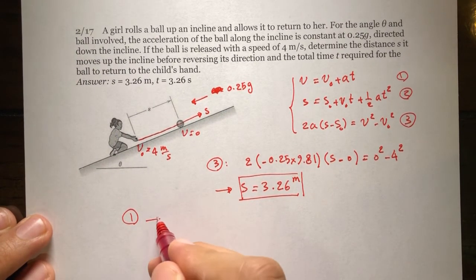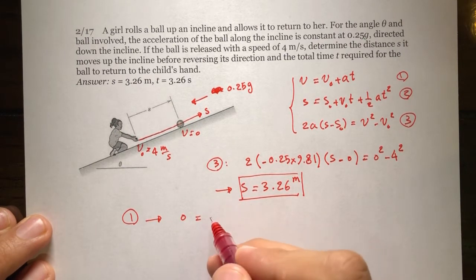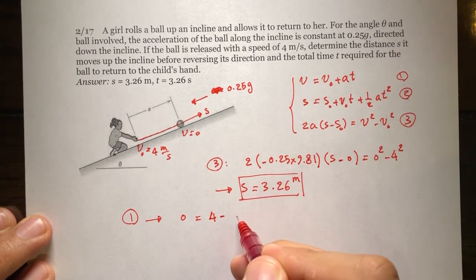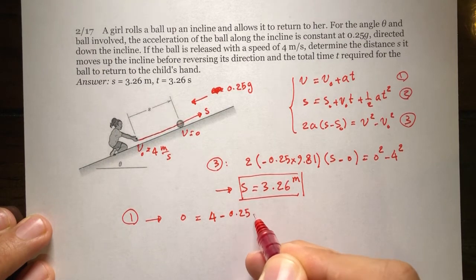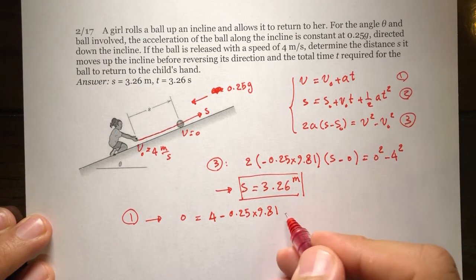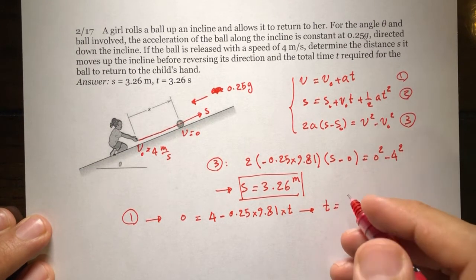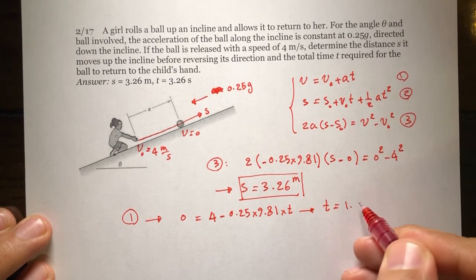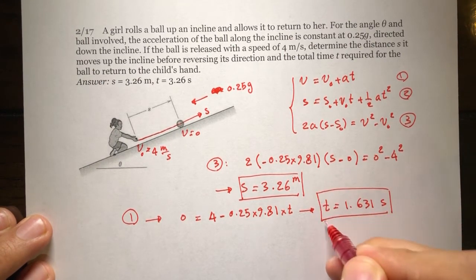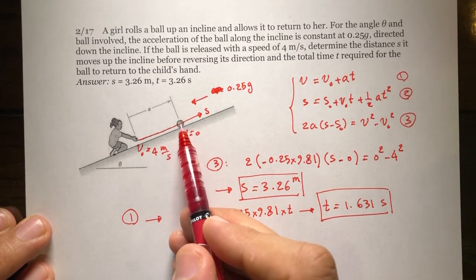From the first equation, I have velocity at the end, which is 0, is gonna be equal to initial velocity, which is 4, it's given, plus acceleration, which is negative 0.25 times 9.81, and times t. So from here we can find the time. Time is going to be equal to 1.631 seconds. So this is how long it's going to take for this ball to go upward and stop.